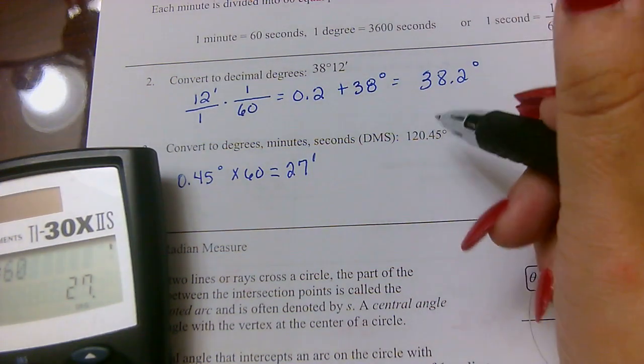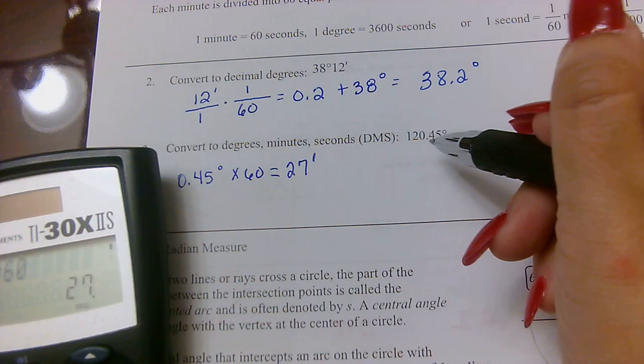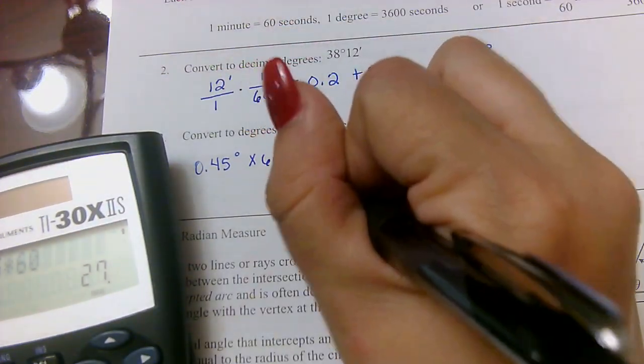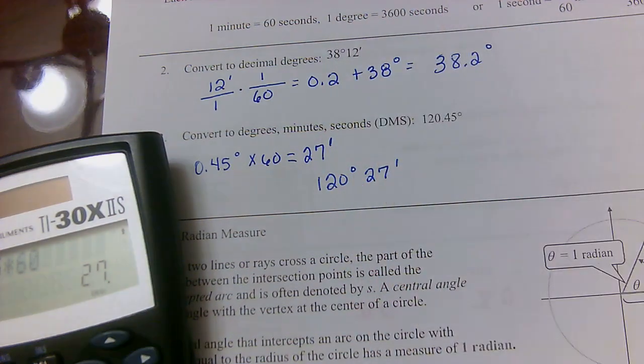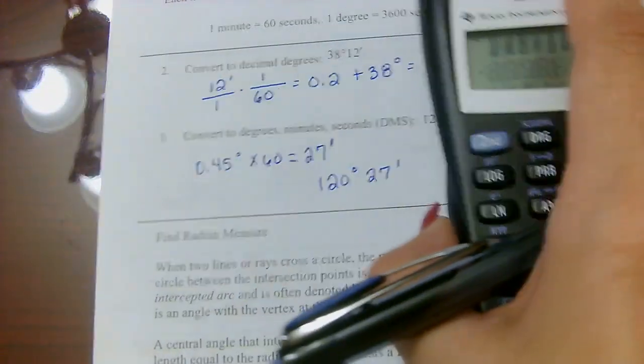Okay. What happened to the first part? Well, anything above or before the decimal place is still going to be in degrees. So here I can say this is 120 degrees, 27 minutes, and you're done. Look at how easy it is when you're using the calculator.